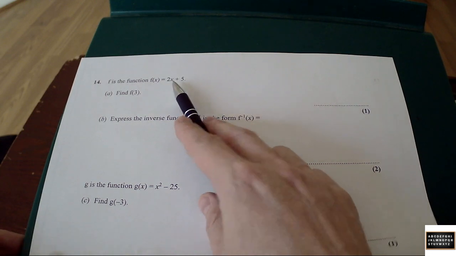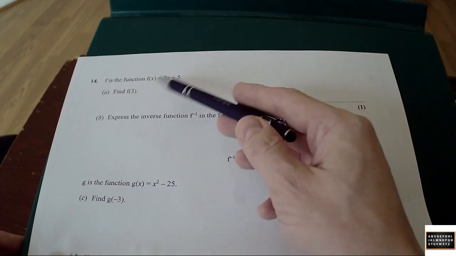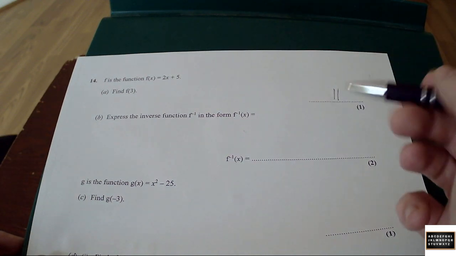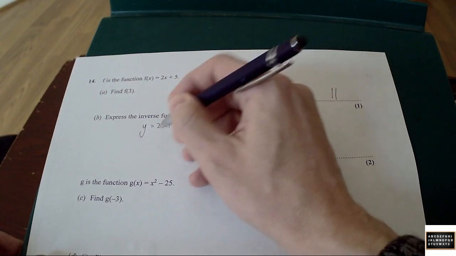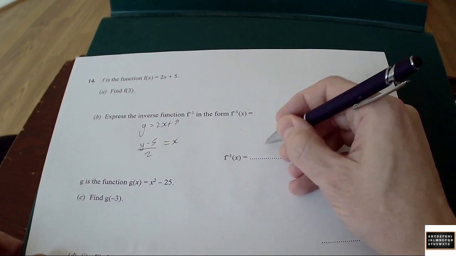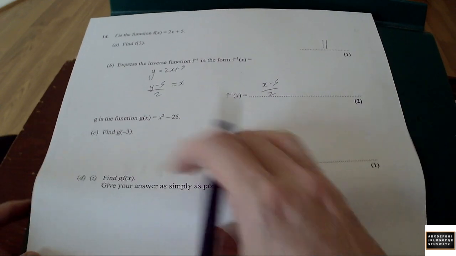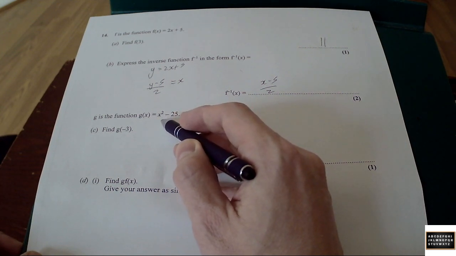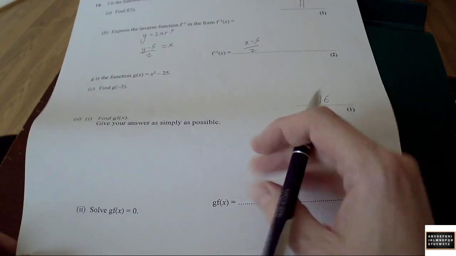Now, for this one, first of all, we've got 2x plus 5, with f of 3, for example. We've got 2 3s are 6, 6 plus 5 is 11. So that's going to give you 11. The inverse function, to get an inverse function, you let y be 2x plus 5. You rearrange it to get the x as the subject of the formula. So then you can write down your function. So x minus 5 over 2 in this case. Very straightforward. G of minus 3, you can do minus 3 squared. So minus 3 squared is 9, positive 9. 9 minus 25 is minus 16. So again, trotting your way through.